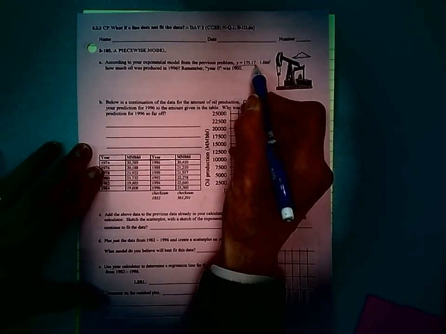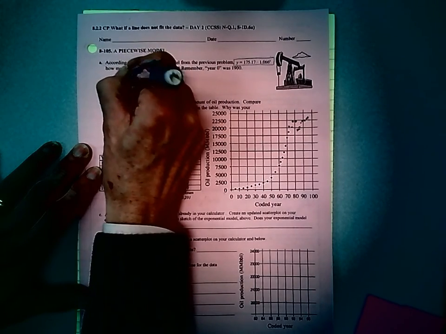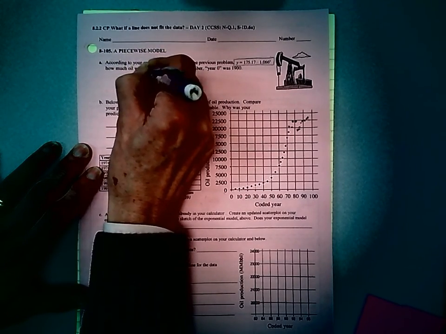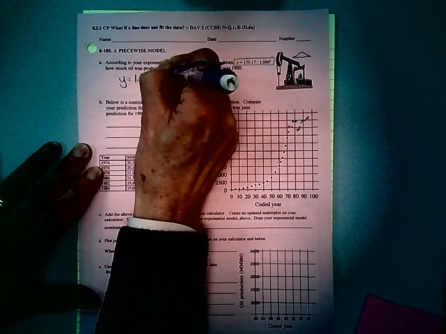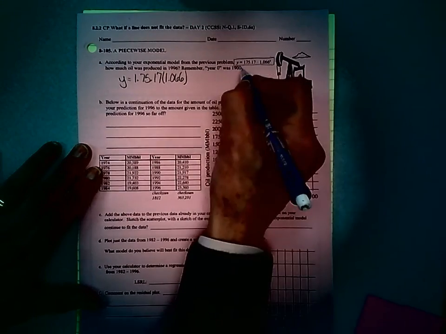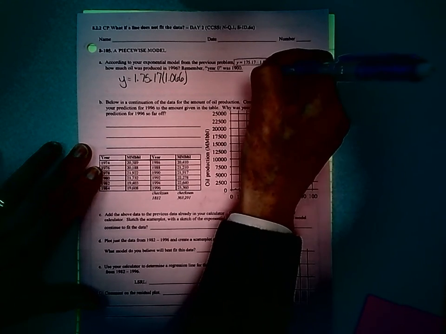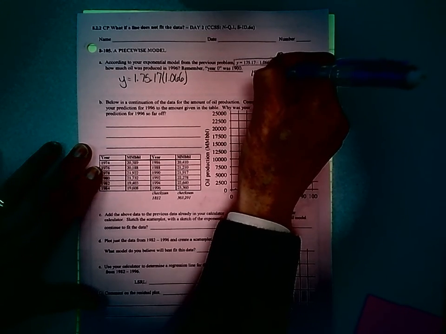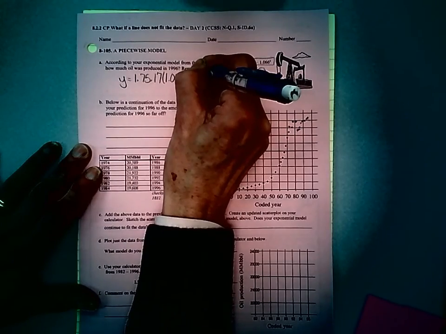This is our equation. So if y equals 175.17 times 1.066 to the x power, if year 0 is 1990 and I want 1996, my exponent is going to be 96.